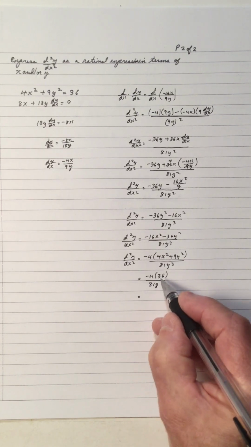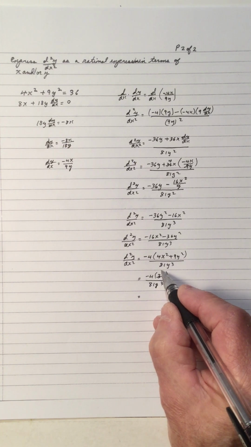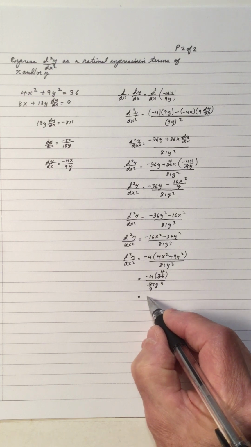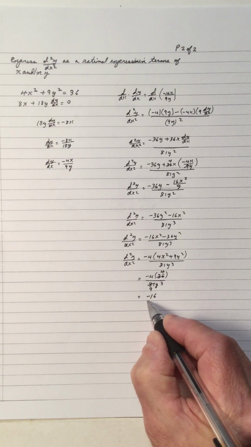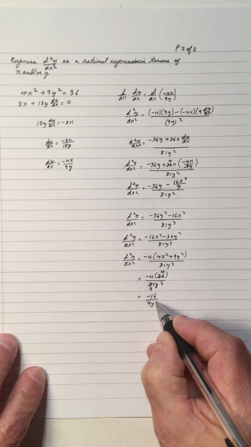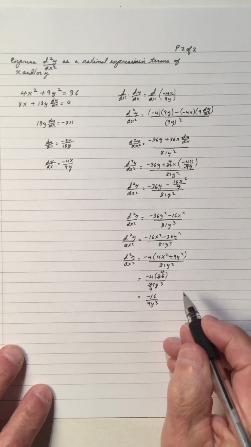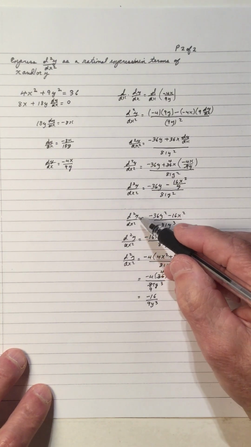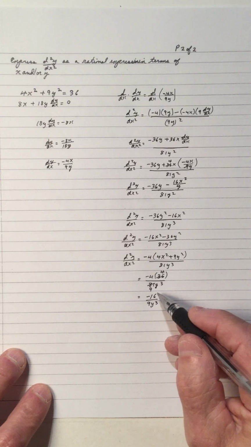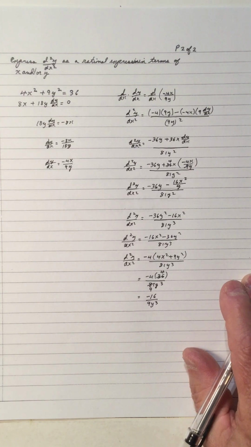And we can simplify this. 9 into 36 goes 4. 9 into 81 goes 9. So this becomes a negative 16 over 9y cubed. So really, if we want to, the second derivative could be this expression here, or it could be this expression here. Either one.